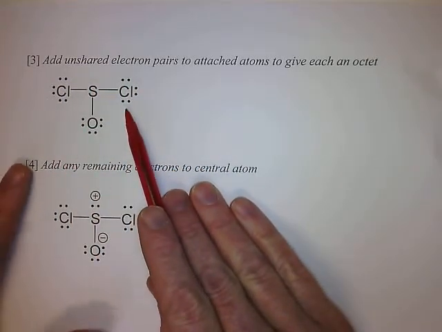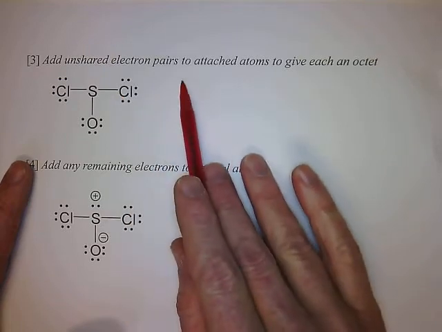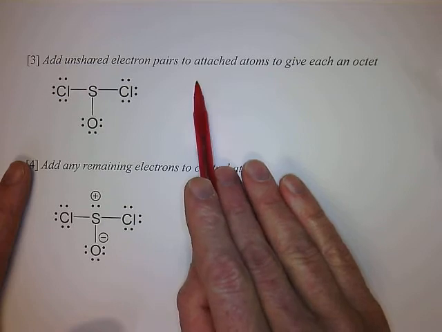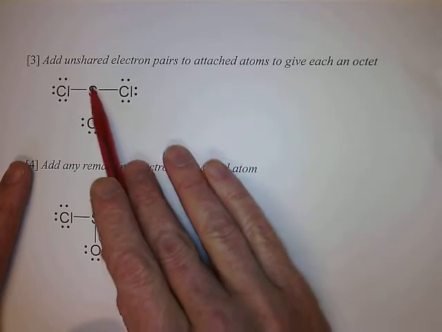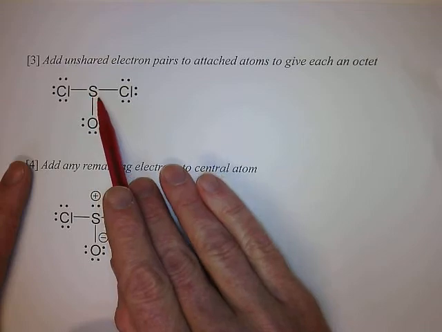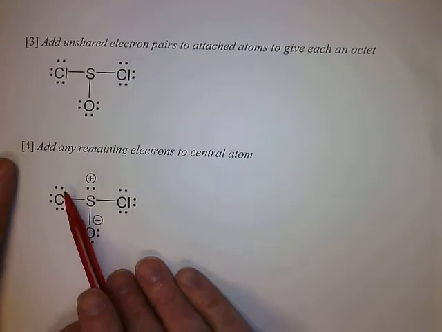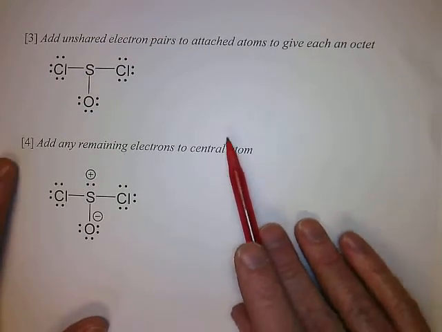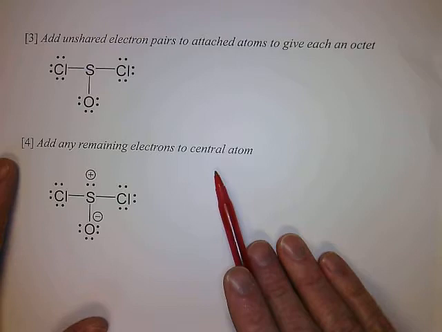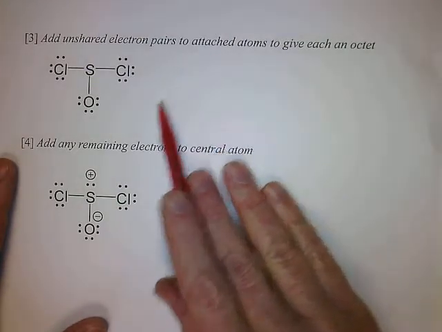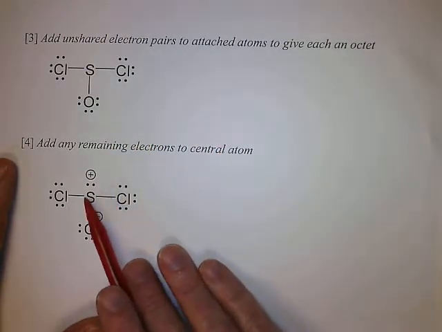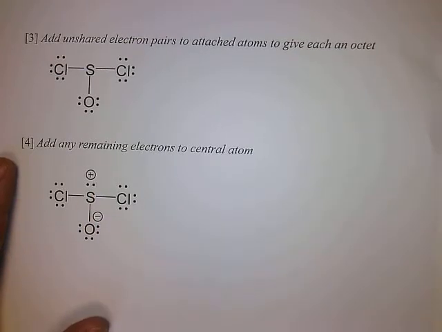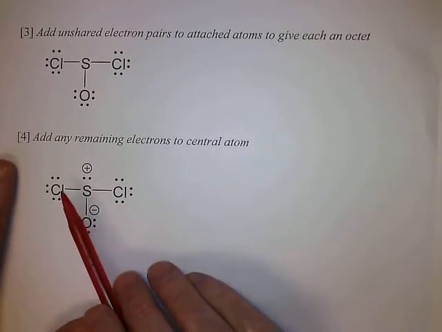So we're not quite done yet because we figured we had 26 electrons. We used 24. So we've got 2 electrons left, and if you look at this, we don't have an octet on the sulfur either. So the next procedure, if we have any electrons left over, is to put them on the central atom. We had 26, we used 24, that's 2 left over, so we put them on the sulfur.